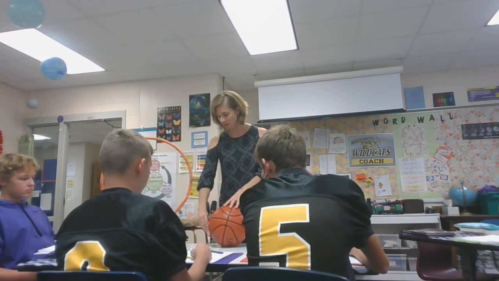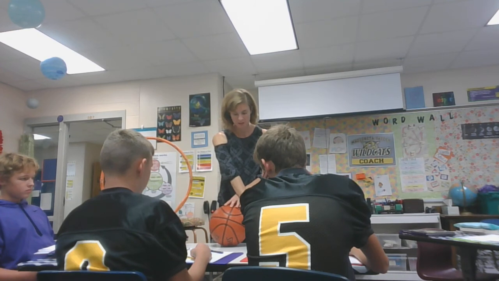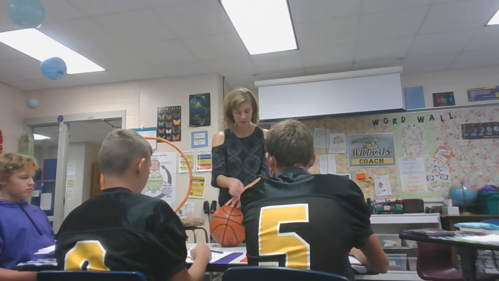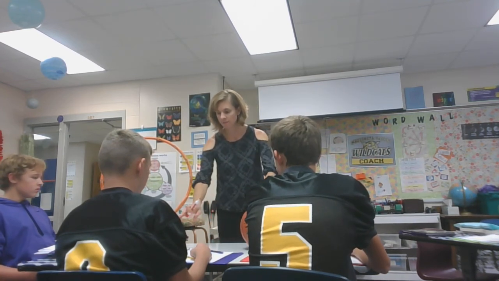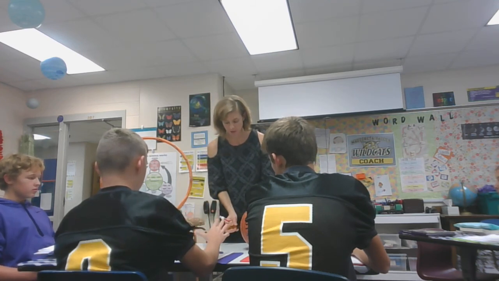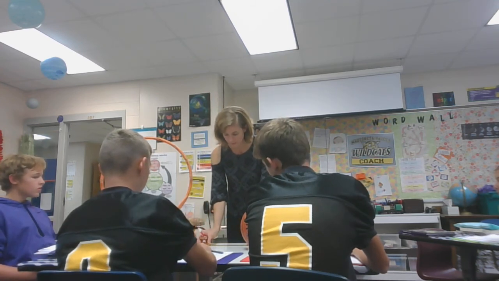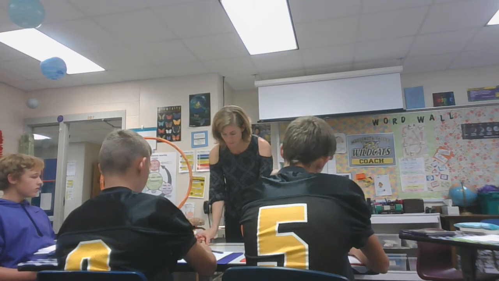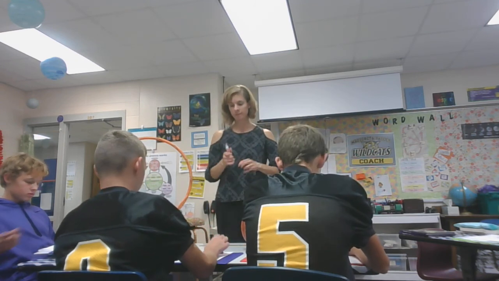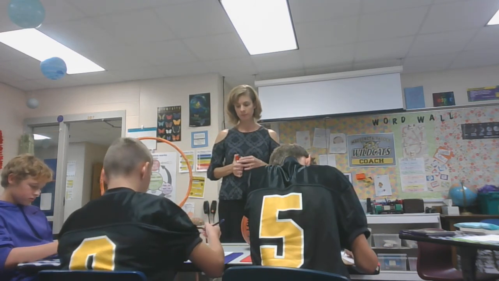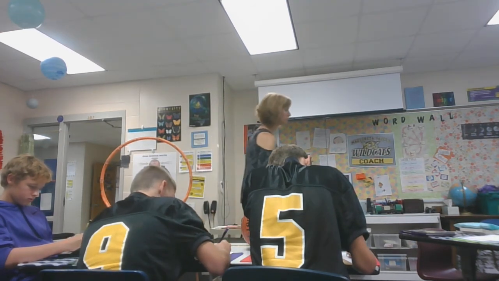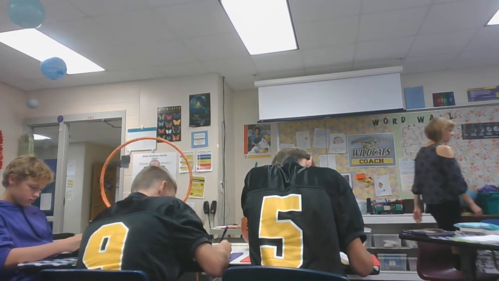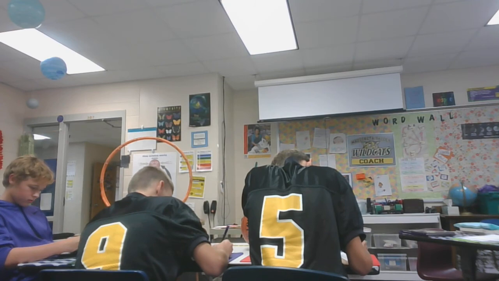Sometimes it's not very accurate, but I'm going to do this. I'm going to measure here. We're going to go with 23 centimeters. Okay, you can write that off to the side because that's not the model.